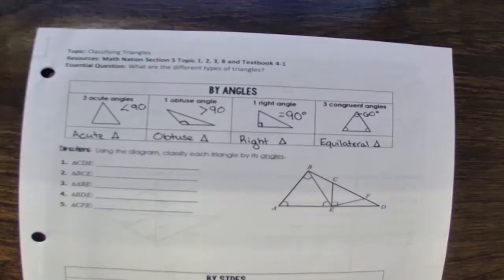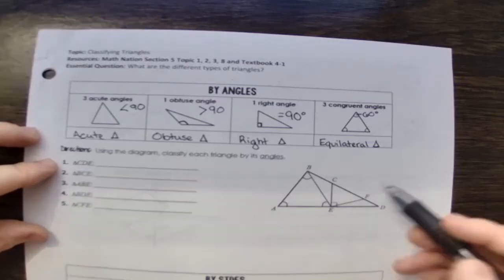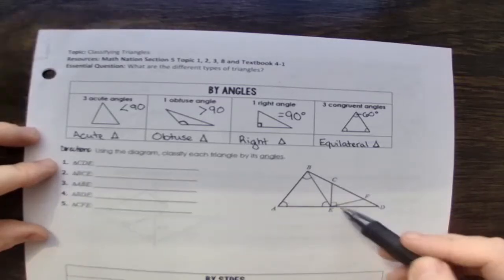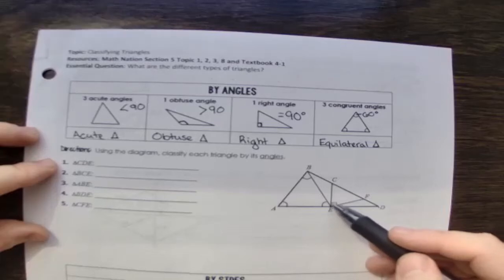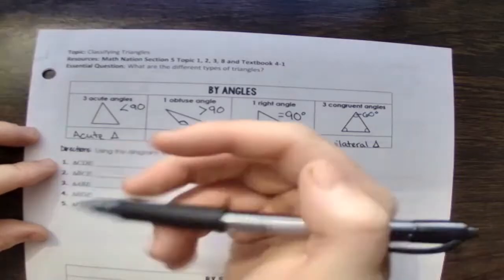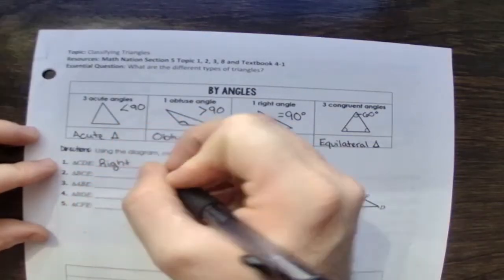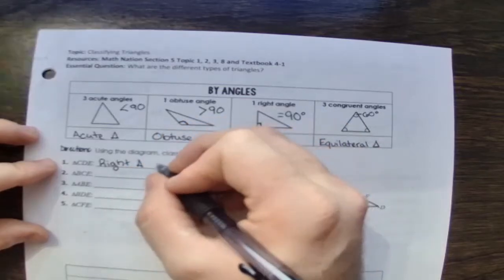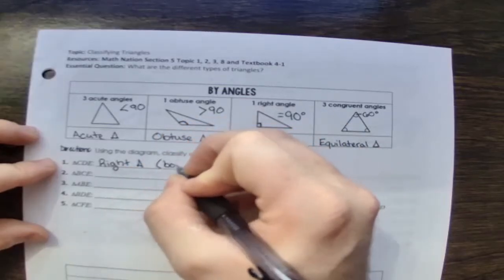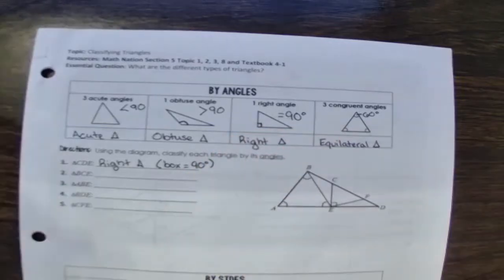So I'm only going to do the first 3 examples with you. This one says triangle CDE. I noticed that there is a box in the CDE triangle, so I am going to call it a right triangle. I knew this because it had the box, which means that it equals 90 degrees.